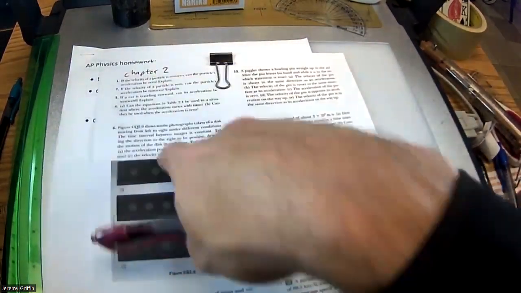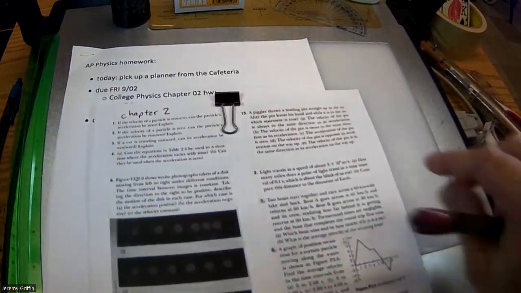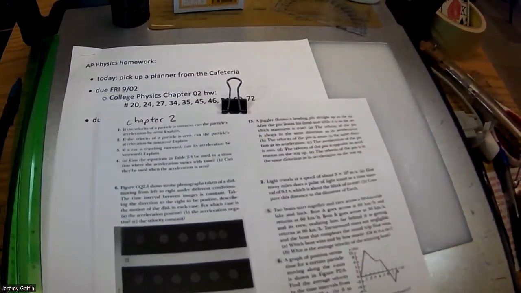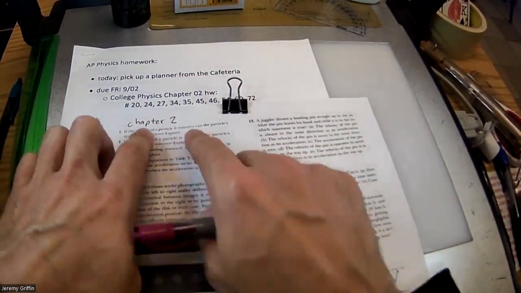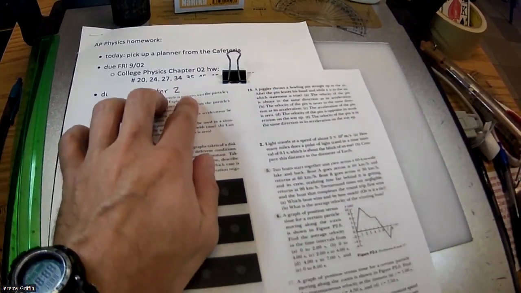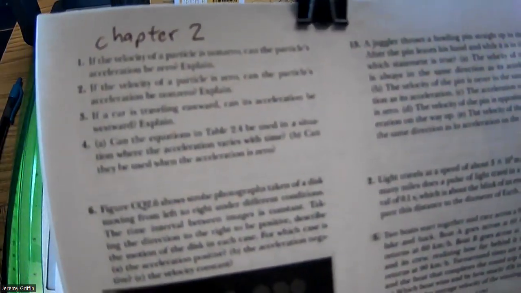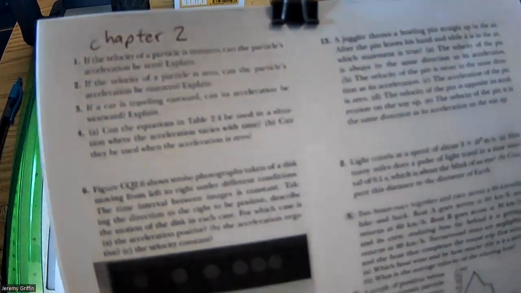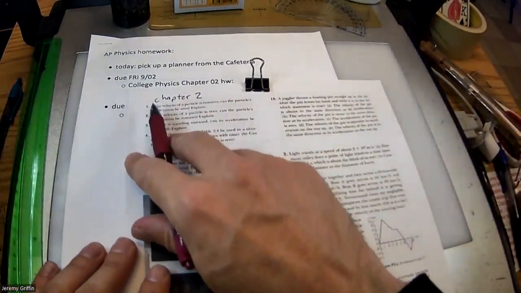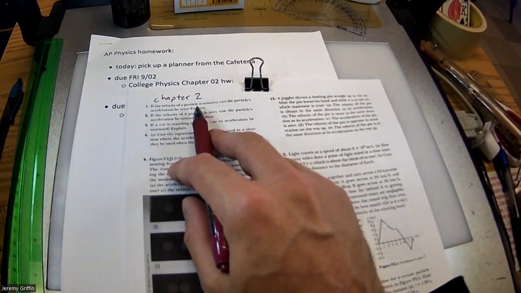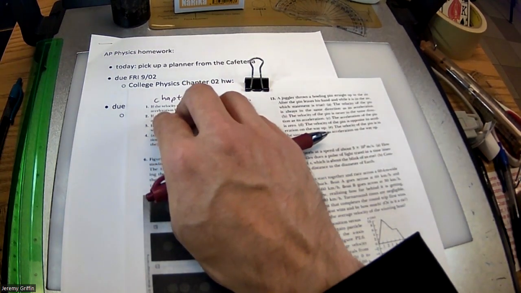So let me get these warm-up problems. It's pretty good. If the velocity of a particle is non-zero, zooming in, right? If you're watching this video, just screenshot that real fast. We're going to start doing these warm-up problems right here. If the velocity of a particle is non-zero, can the particle's acceleration be 0? And what scenario could that possibly refer to?